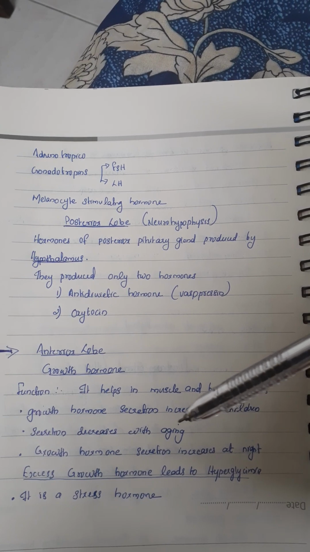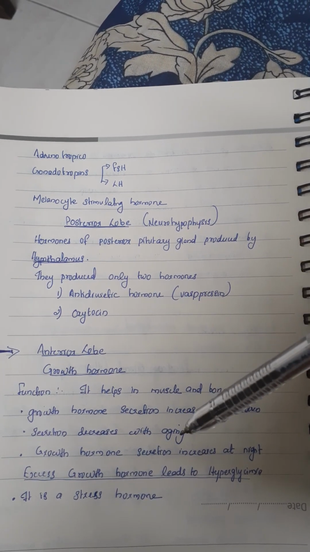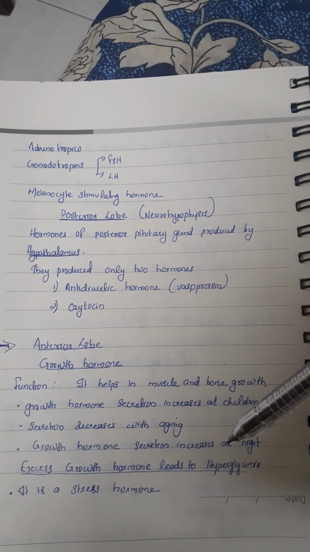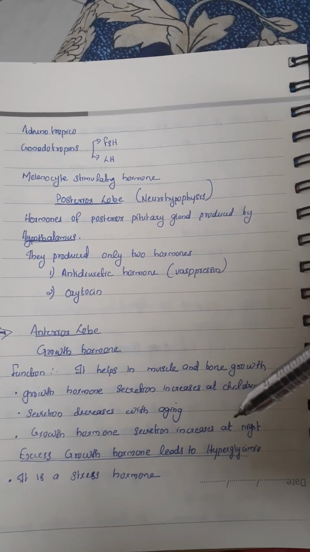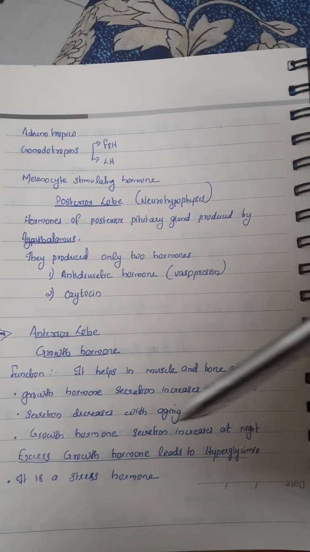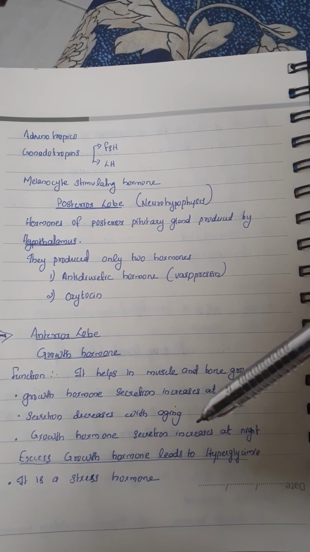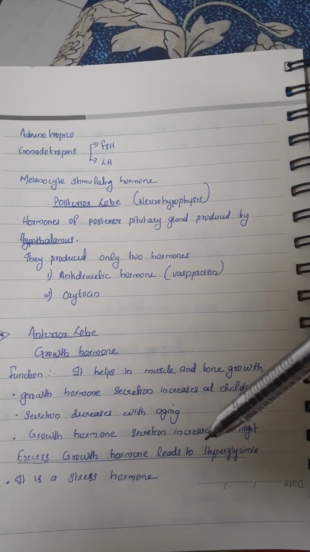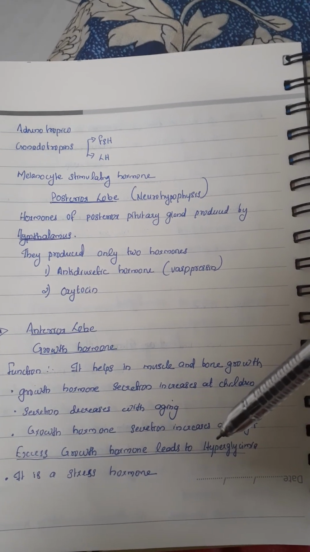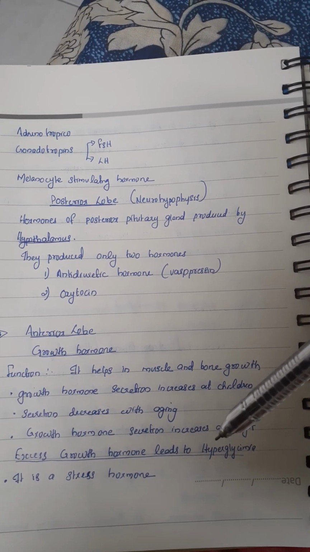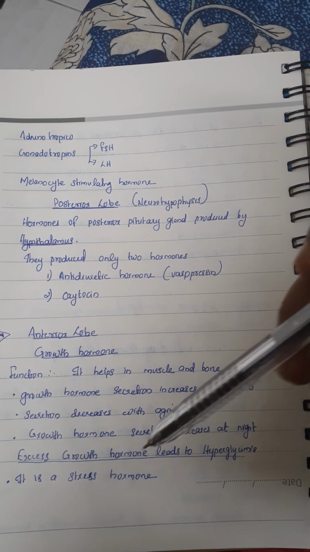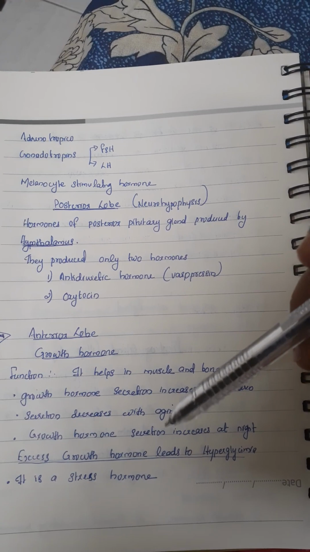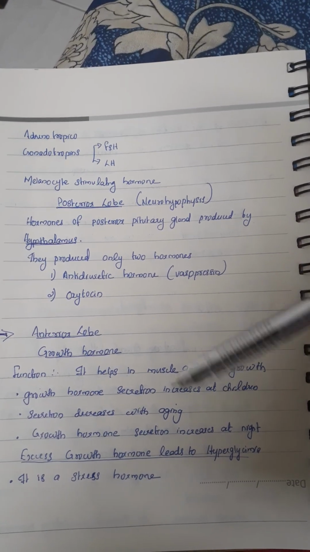Then the secretion of growth hormone decreases, and growth hormone secretion mainly increases at night time. Excess growth hormone leads to hyperglycemia. It is also a stress hormone. These are all the functions that can be seen in growth hormone.